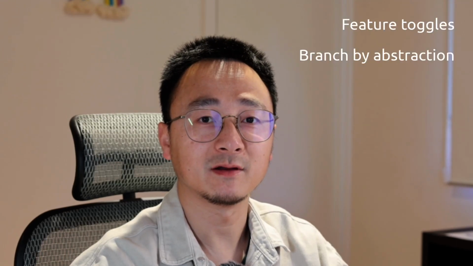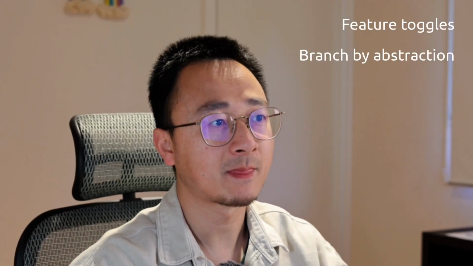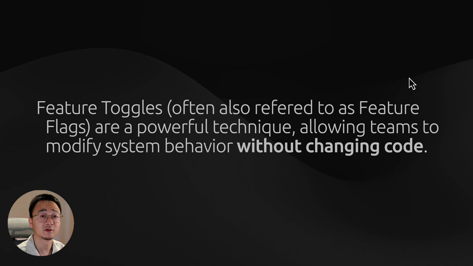Today we're going to explore feature toggles and branch by abstraction. These are two very interesting and useful techniques. We're going to talk about them in detail with an online ordering application. So let's get started. Before we dive into the code, let's talk about what feature toggles are.